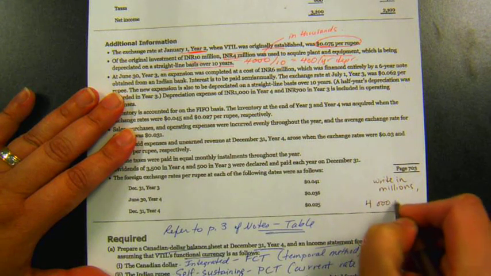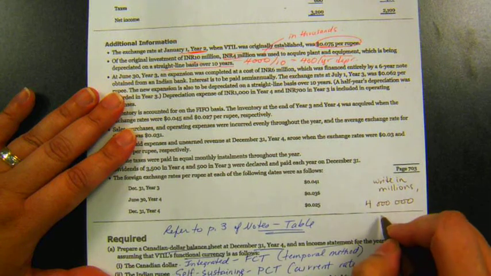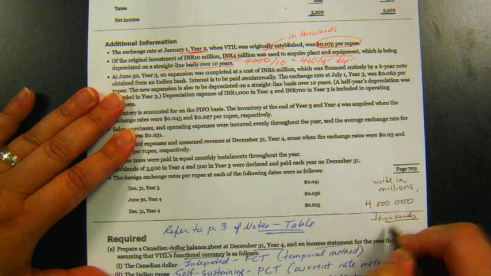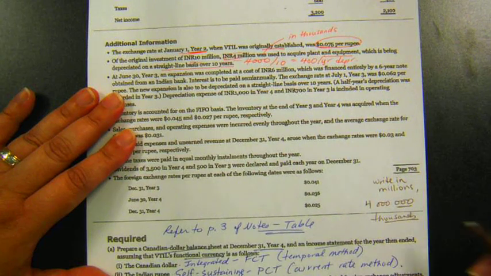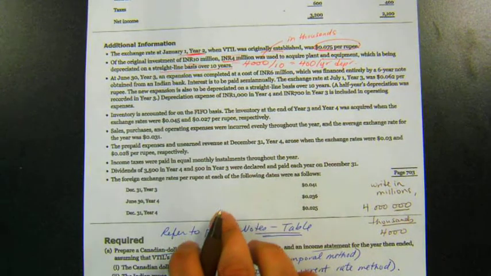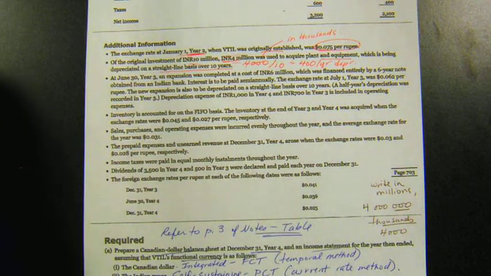Put 4 million, right? But if it's in thousands, you take the last 3 off, and you'd put 4,000. Okay? Does that make sense? Okay, so going back here.